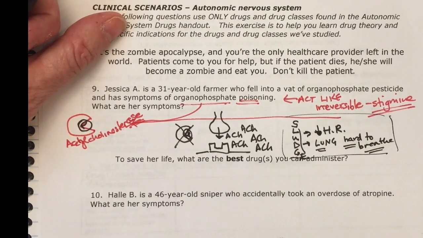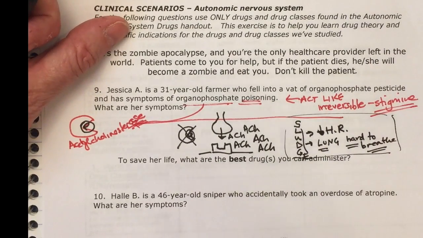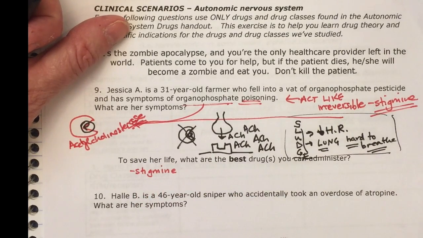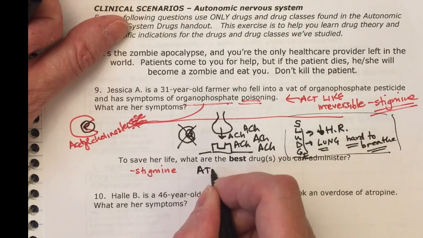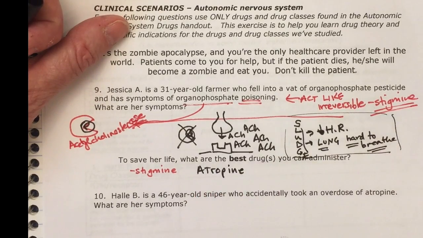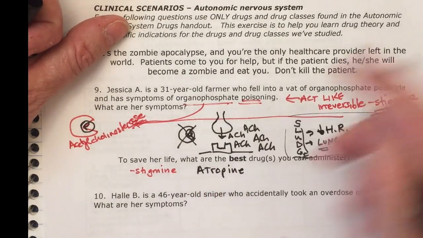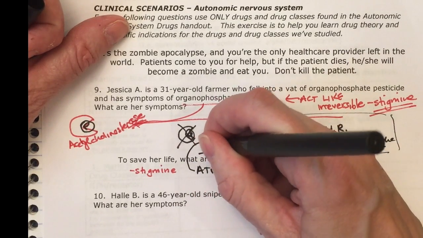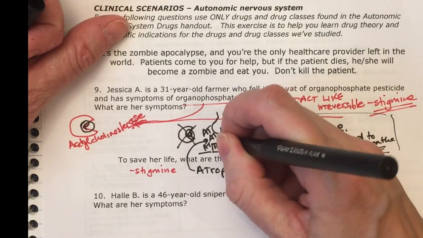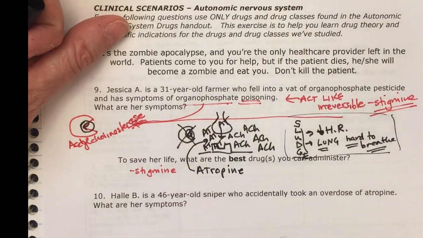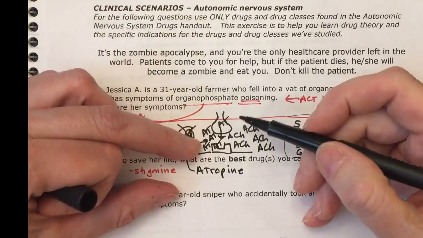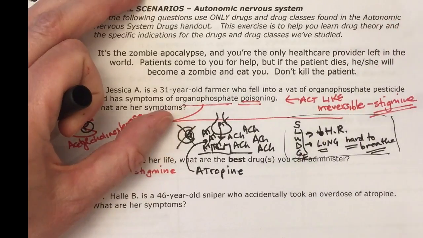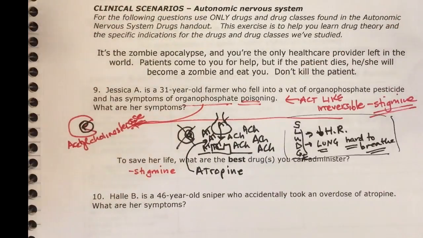All right, so to save her life, if it's just a stigmine drug, which is, again, reversible indirect, what you do is you give atropine, which is a terrific anticholinergic drug. And what happens is the atropine levels will get high enough and compete with the acetylcholine until the acetylcholine isn't overstimulating that receptor anymore because the atropine is sometimes sitting in the receptor.